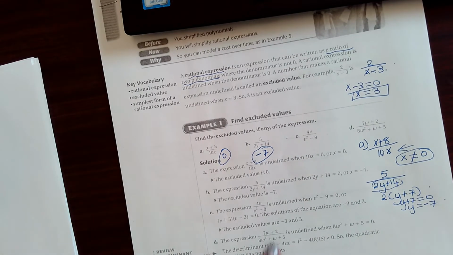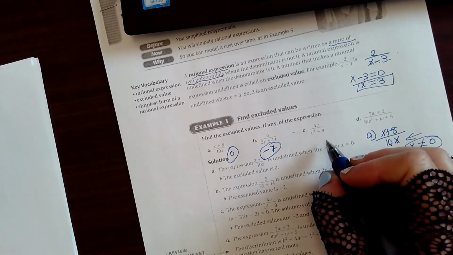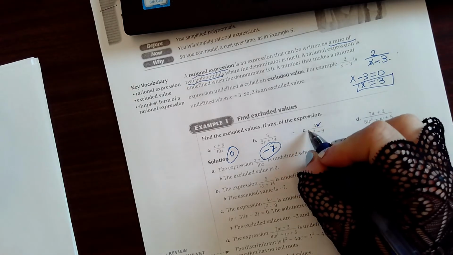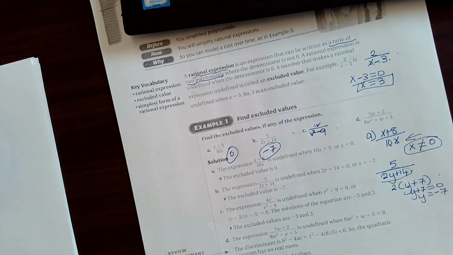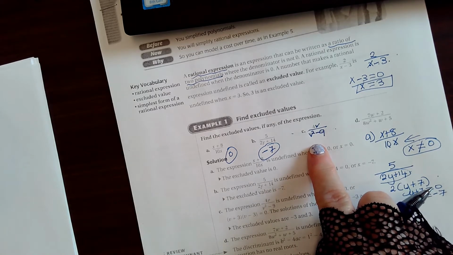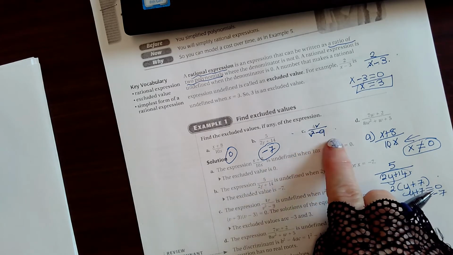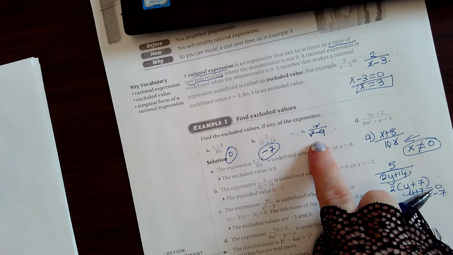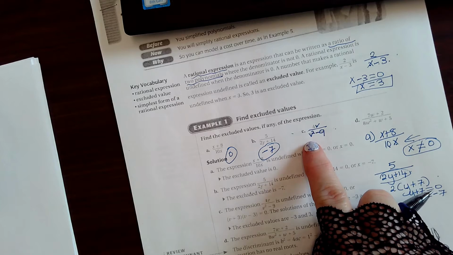Now we get to C, where we have 4v divided by v squared minus 9. I'm just going to make it bigger. Going back to factoring, it's all about remembering how to factor from chapter 10. That's why we did a lot of the factoring. You have two terms, and hopefully you remember that this is a difference of squares. 9 is a perfect square, and v squared is a perfect square of v times v.